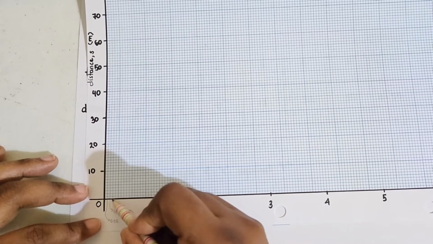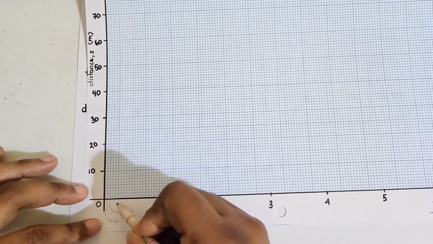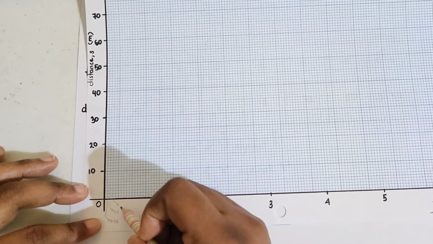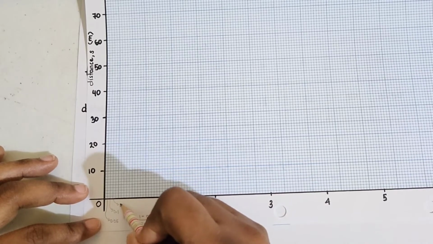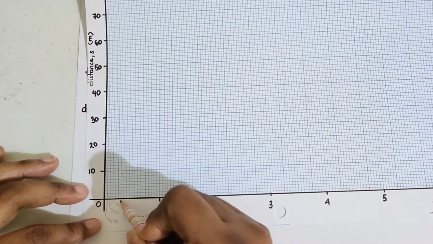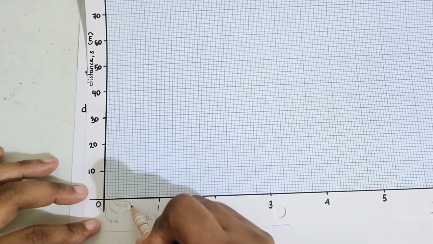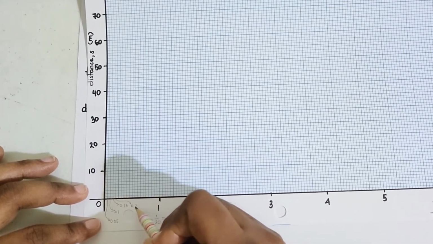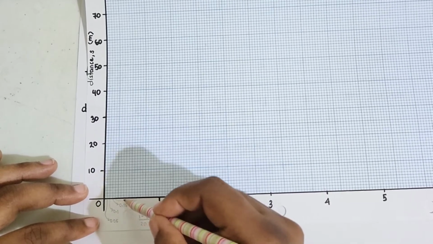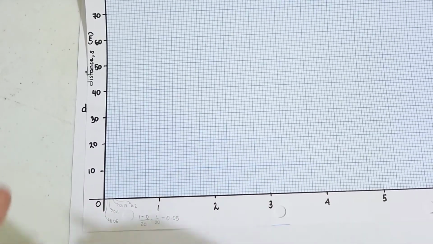And in this space would be, what do you think? 0.15. And in this space would be 0.2. Okay, and you just keep adding, going across, and you will get the number here.